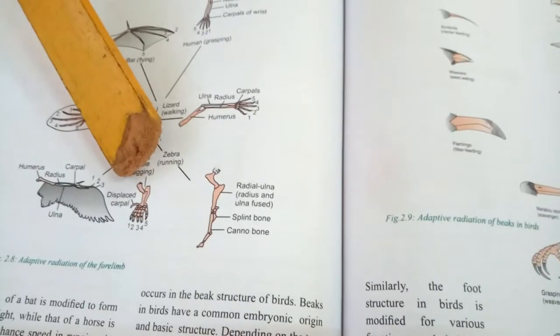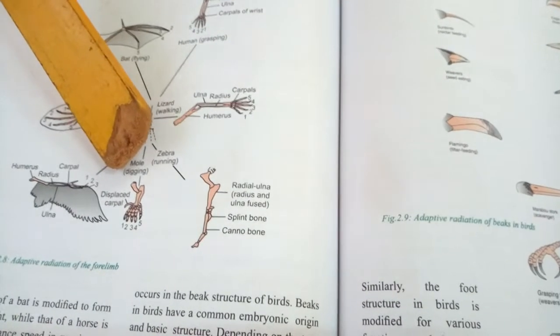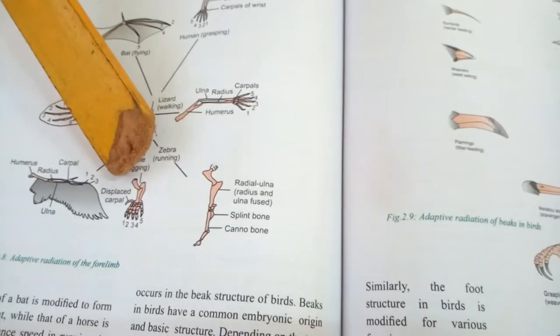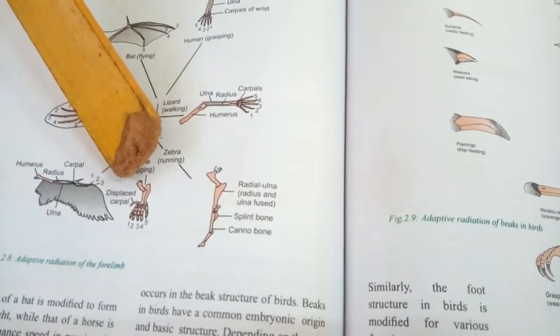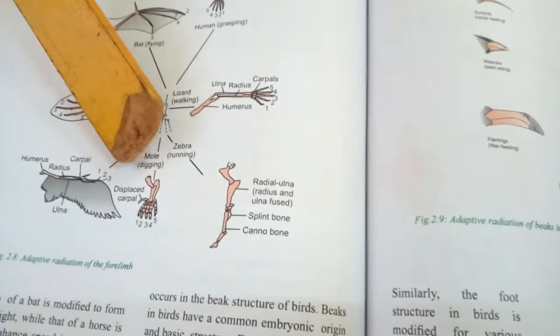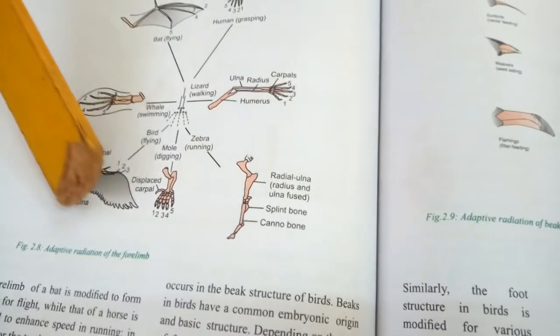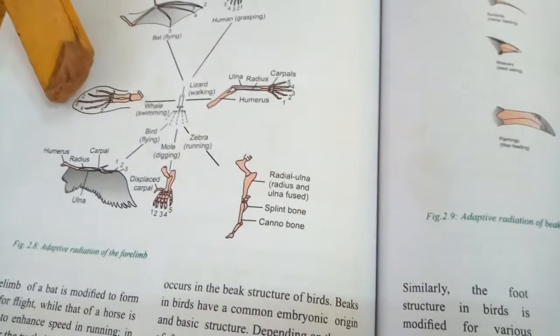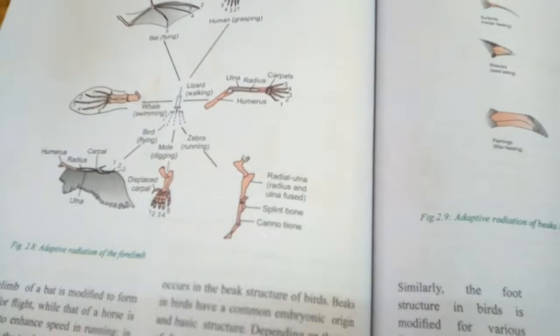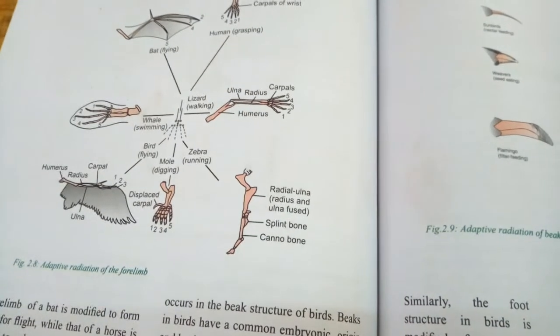This one, the 5-digit structure is looking spread for the mole to be able to dig holes, because naturally they burrow into the soil. And this, the 5-digit structure, has been modified into the wing for it to be able to fly by being spread apart. That is the pentadactyl wing.